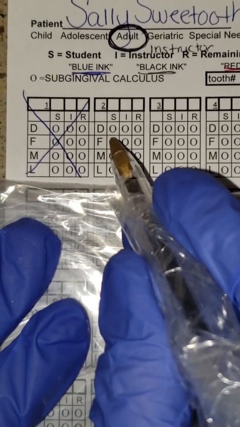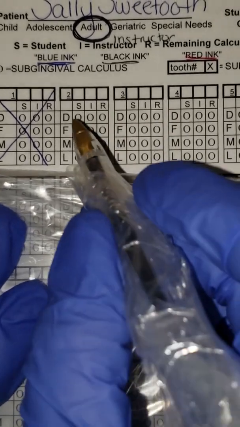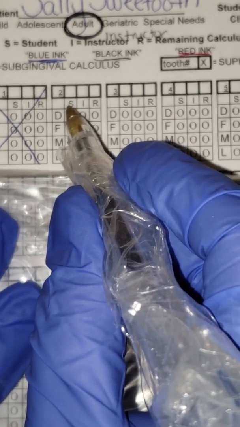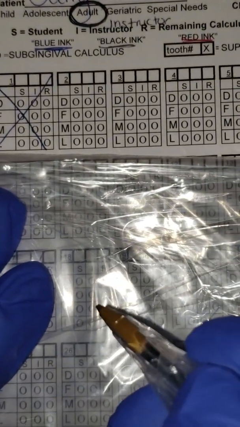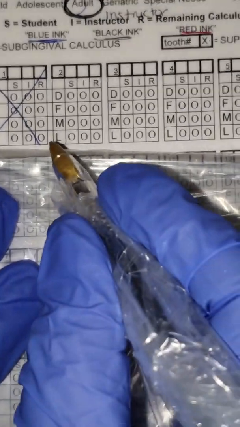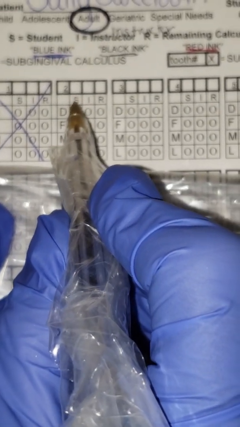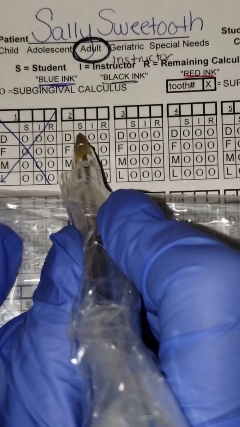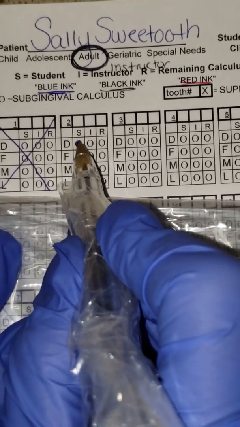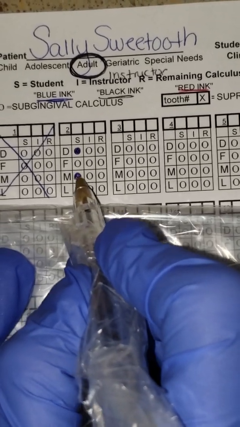speed bump calculus or deposit, where you can go subgingivally and feel the actual speed bump. So this shows me the S is the student, that's me. Blue pen, let's say the distal of tooth number 2, I can feel a definitive speed bump, and the mesial.